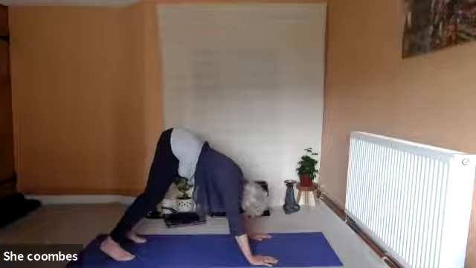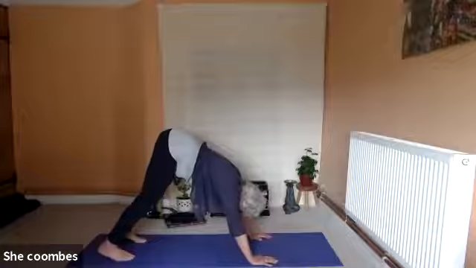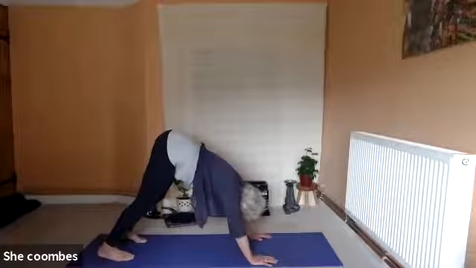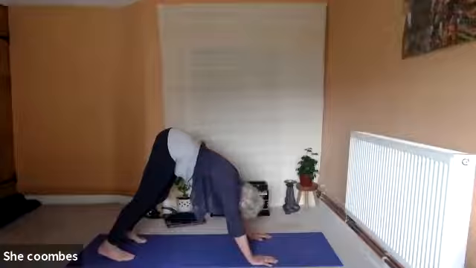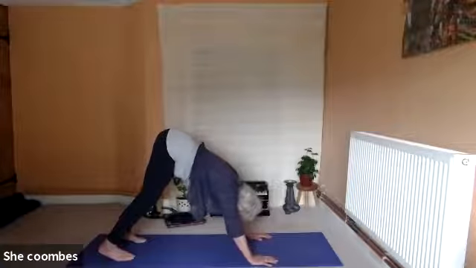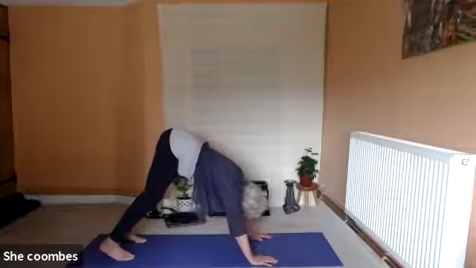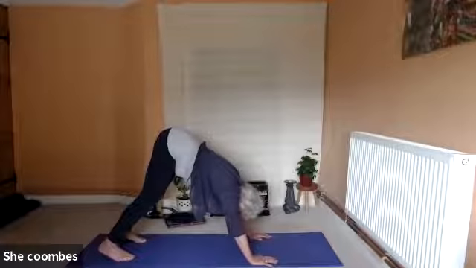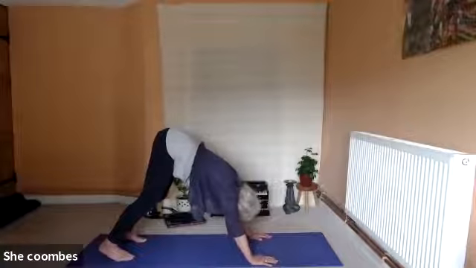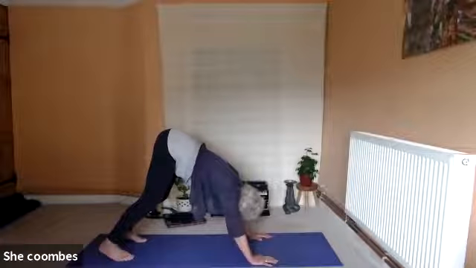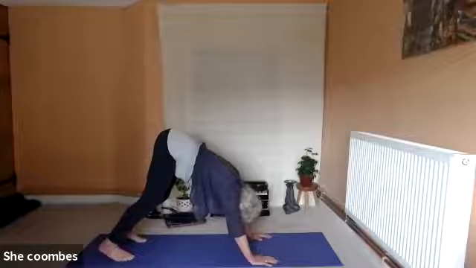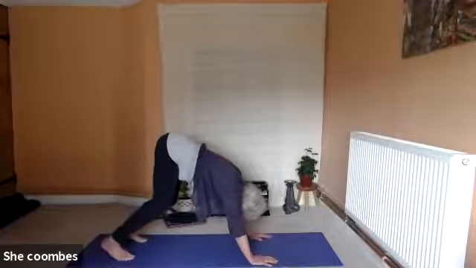You can distribute your weight onto one hand, one foot, then the opposite hand and foot, all four. Play around with how you can, with micro movements, balance out your pose here, whilst keeping the neck loose, the face relaxed, jaw loose, eyes soft.